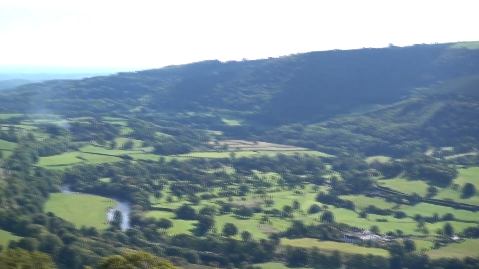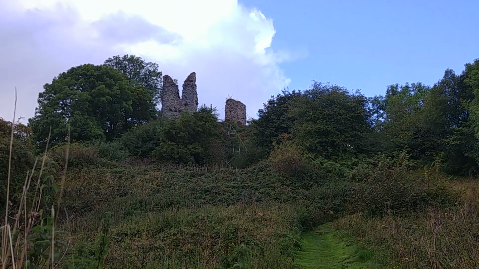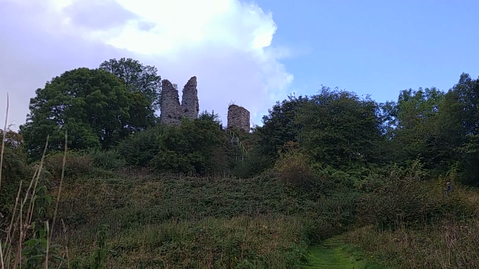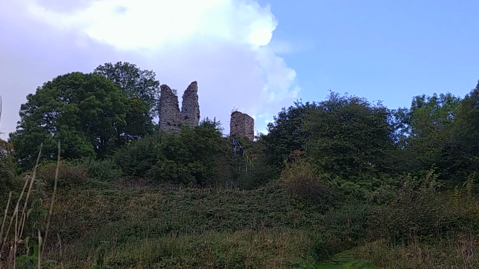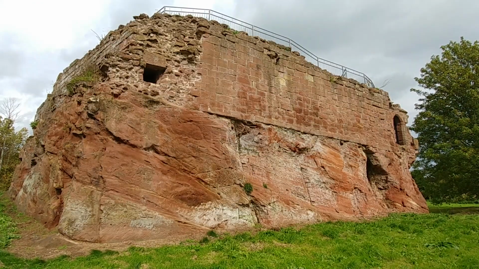Mm-hmm. Along these lines, they tried different techniques to maintain that power. One was building hundreds of castles all throughout the march. Wales has more castles per square mile than any country in Europe.